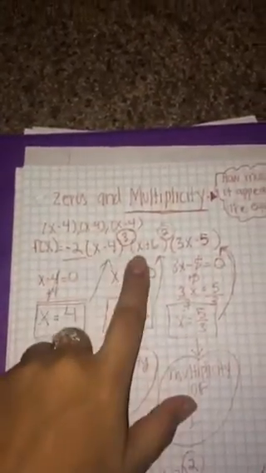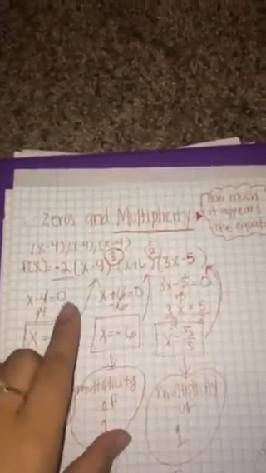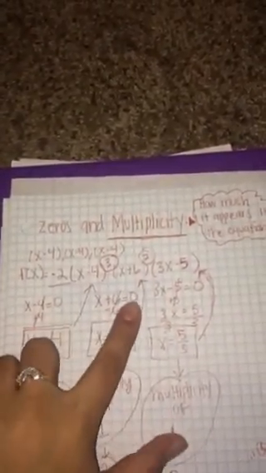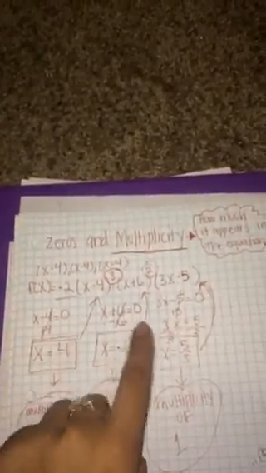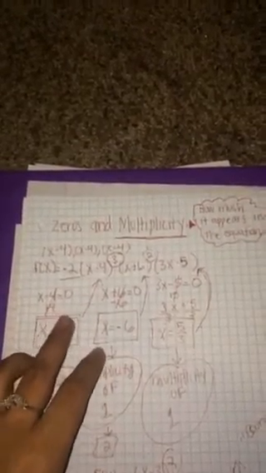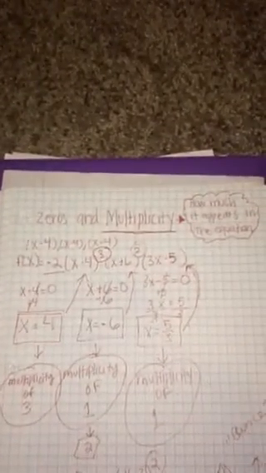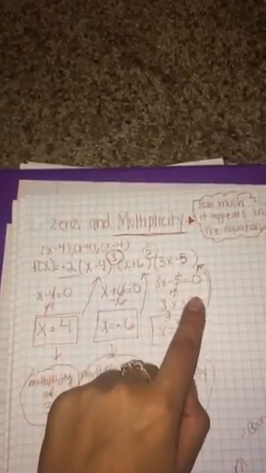So anything that comes paired with an x, you set equal to 0, and you solve for x, right? So for the first one, we got that x equals 4, since it was x minus 4 equals 0. For the second one, we got that x equals negative 6, since it was plus 6, so we took away 6. For the third zero, we got 5 over 3, because we have 3x minus 5 equals 0. We added the 5, and then we divided by 3.